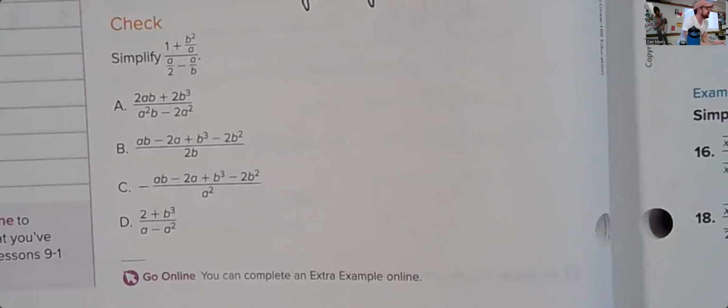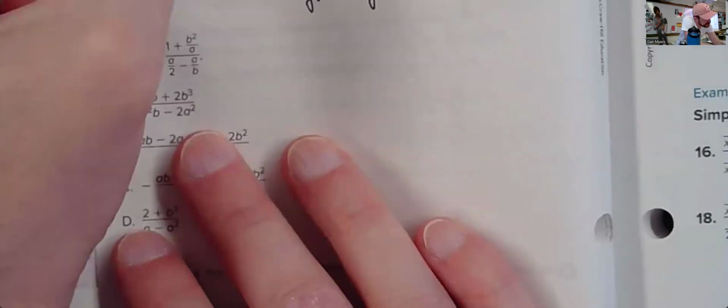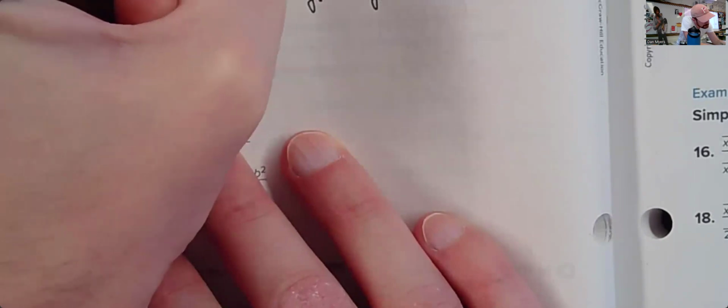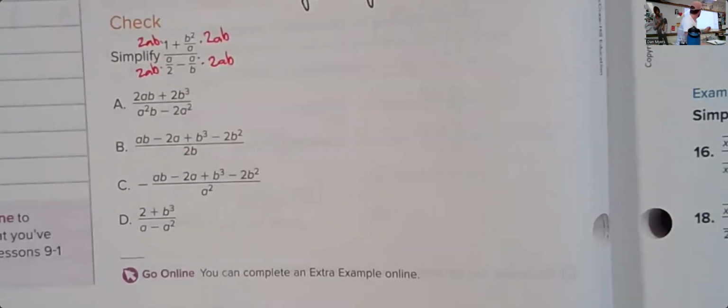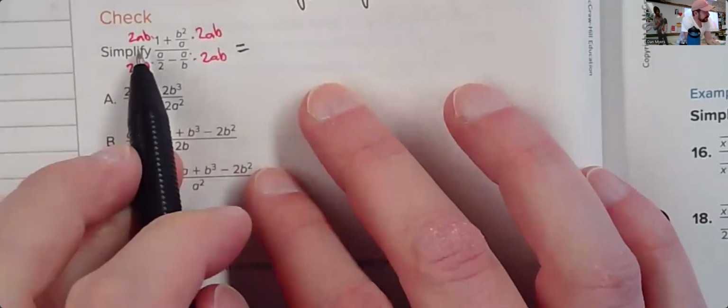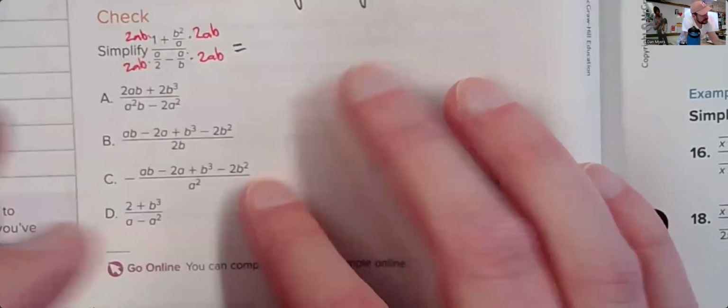What's our least common multiple of all the denominators? 2ab, good. So all 4 terms get multiplied by 2ab. All right. Does anything cancel out when you multiply by 1? Nah. So that's just 2ab.